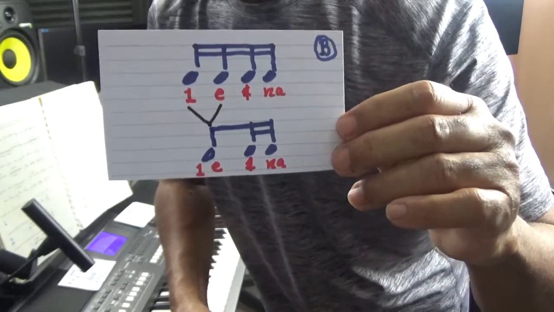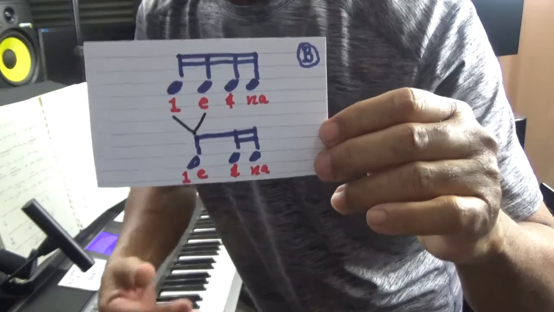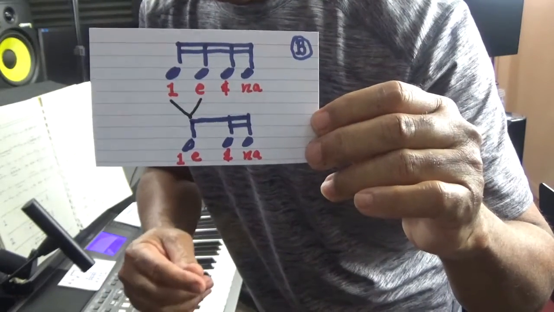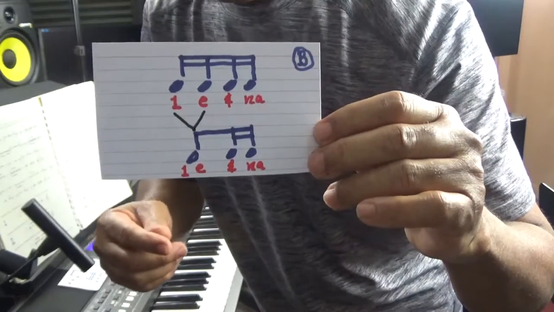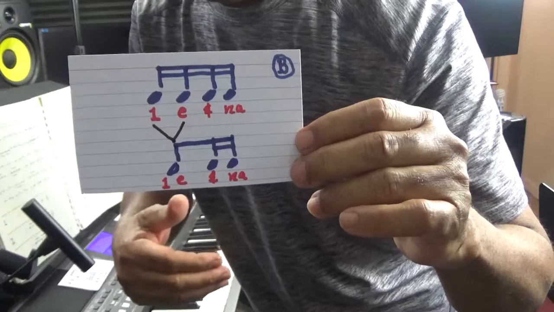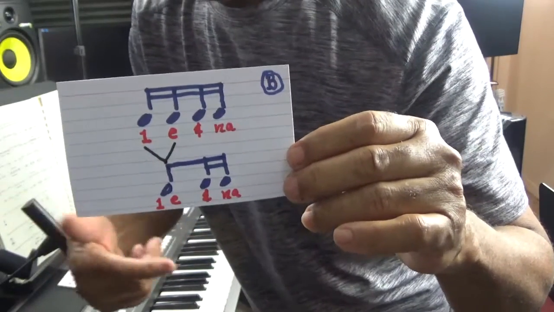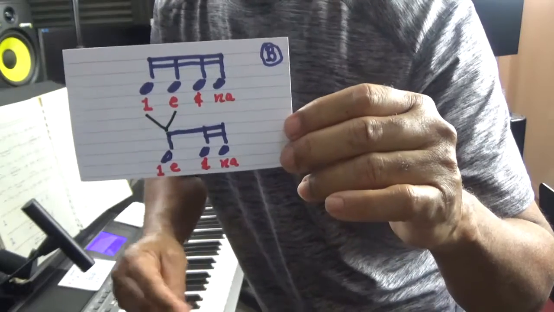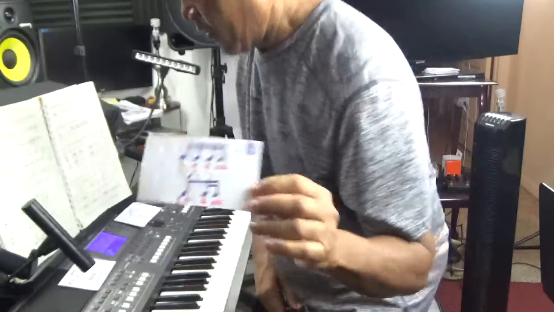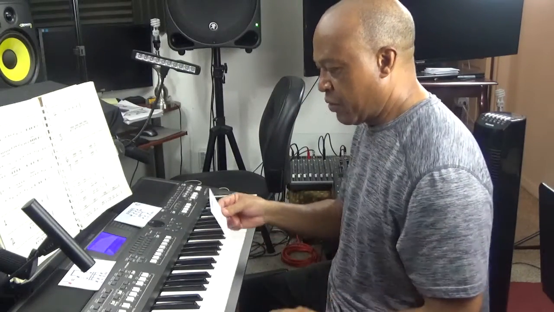Okay. Now for the bottom rhythm that you're looking at. Now when you say 1 E, you play the eighth note for the two count. So you become, okay. That's the one.